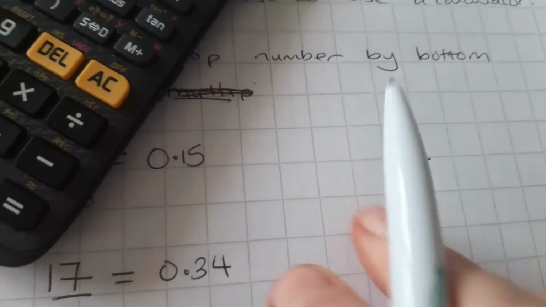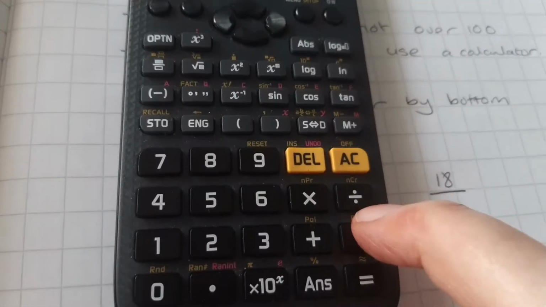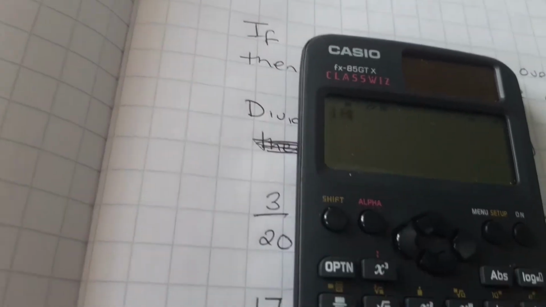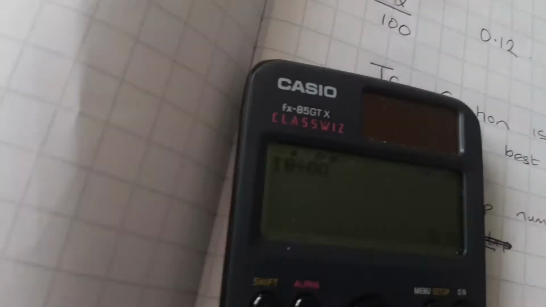We have 18 over 60. I'm going to try that again. I think I made a mistake there. Yes, I did. 18 divided by 60 is 0.3.